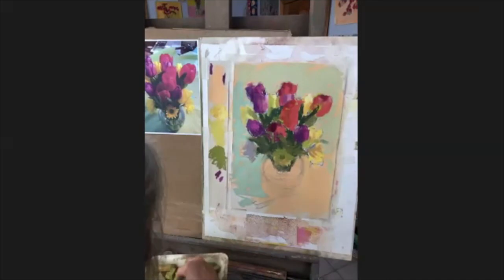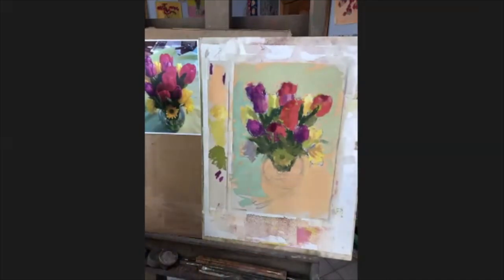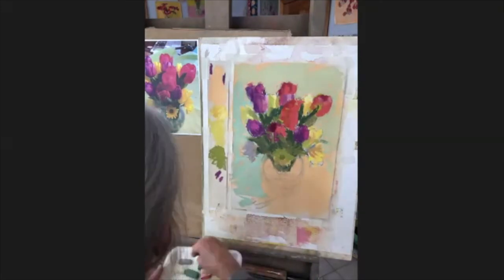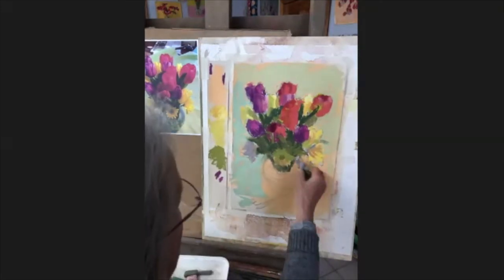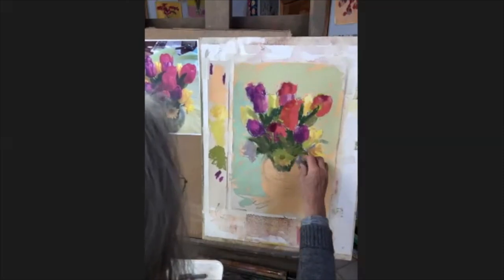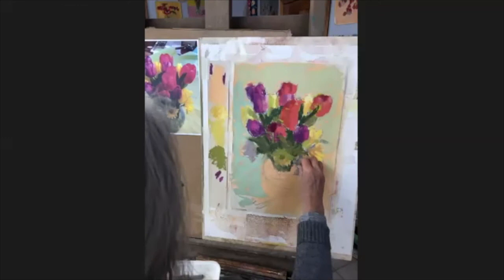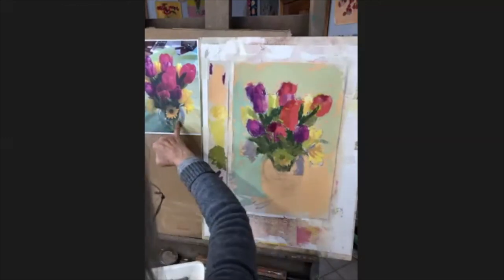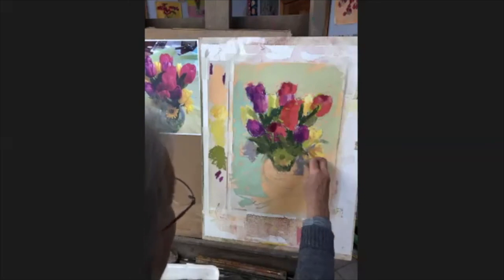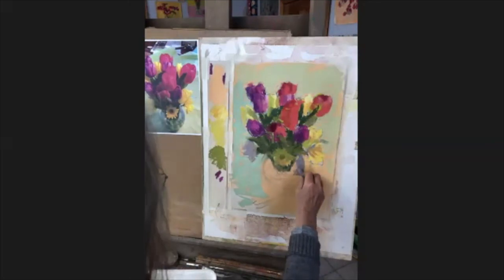Okay, now I want to go back to the vase. This would be the stem coming down, and I see violet as being a color opportunity for the upper part of the vase, especially on the right side. That's a cast shadow, I think, coming from the daisy on the right side.